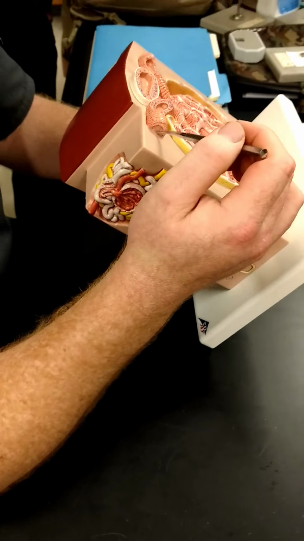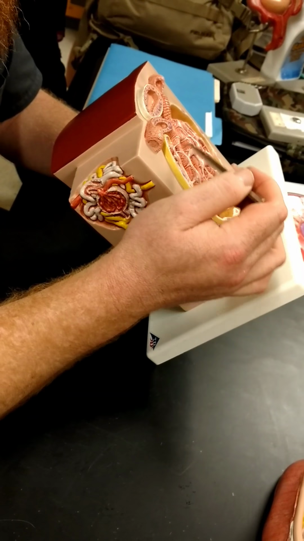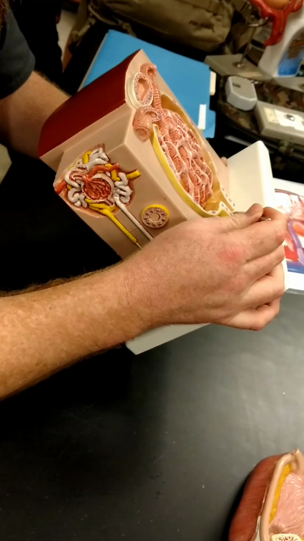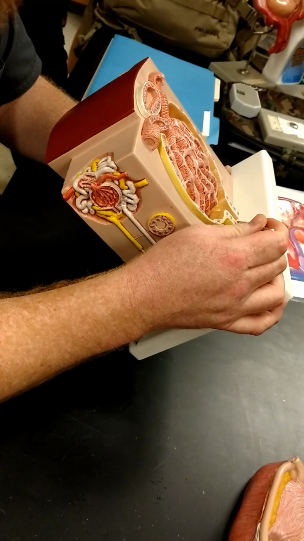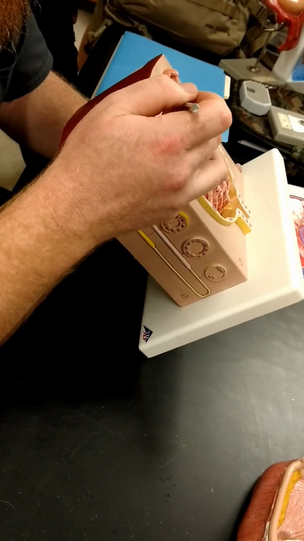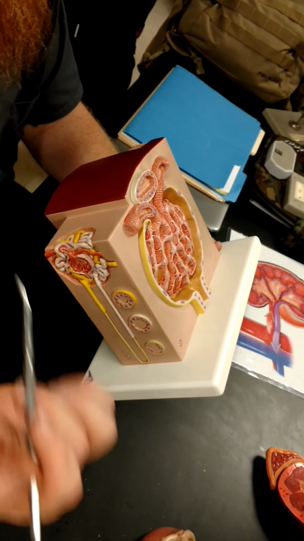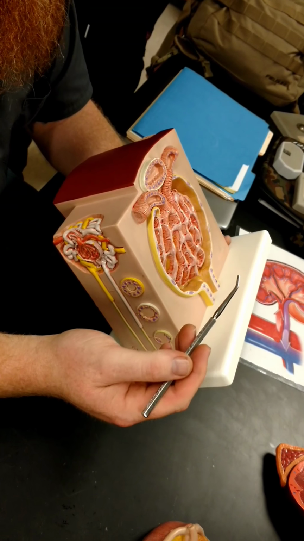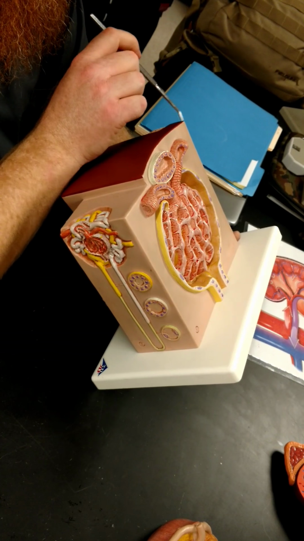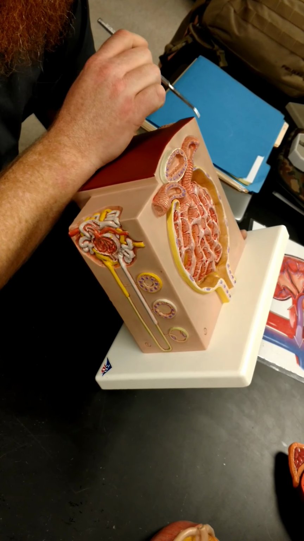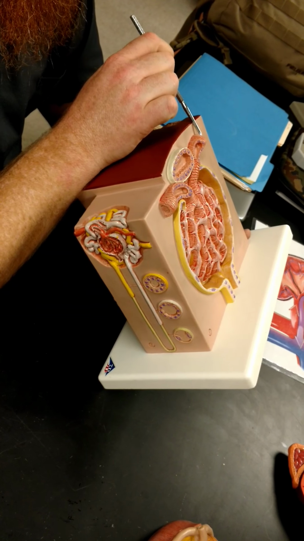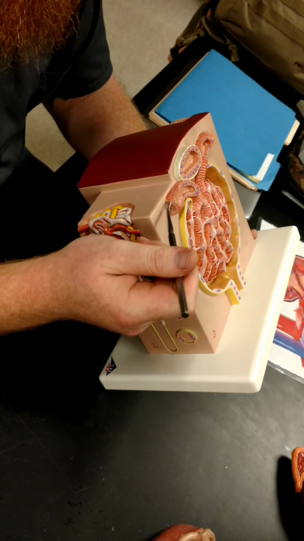Efferent artery coming into the glomerulus. And then out here, you could say proximal convoluted tubule. This right here is also a distal convoluted tubule from another nephron. It's just kind of showing relation. Remember, the blood arrives via the afferent artery and it exits via the efferent artery.